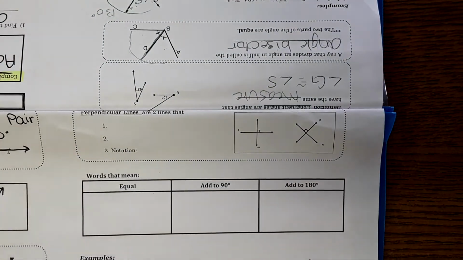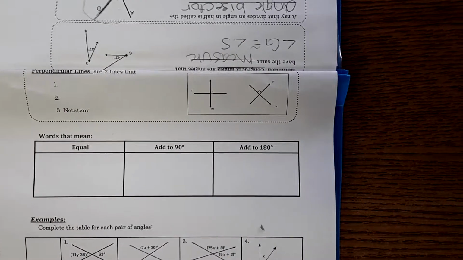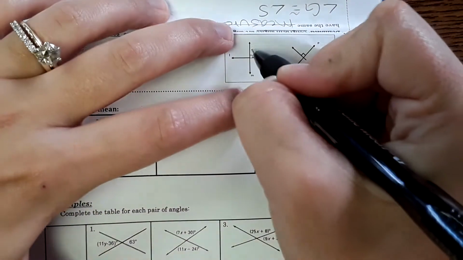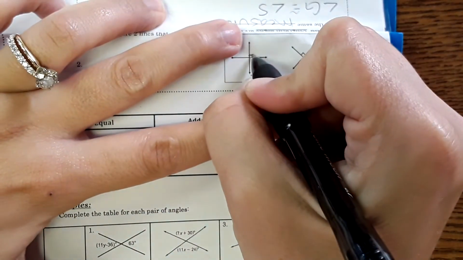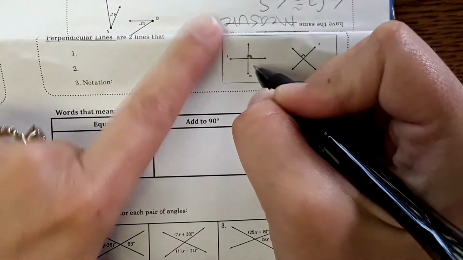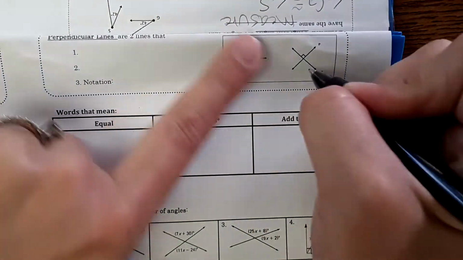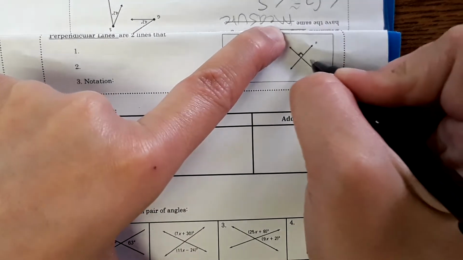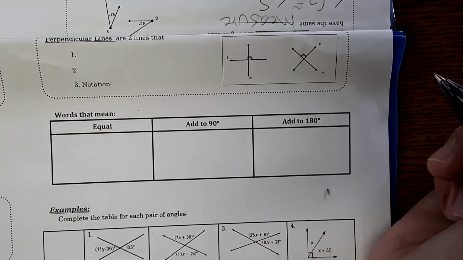Okay, last set of vocabulary. Perpendicular lines, which you probably remember from starting in elementary school. Perpendicular lines are two intersecting lines that form these 90-degree angles. So here they show perpendicular lines here, and here as well. As long as you see that little square there, that means that all the angles are 90 degrees.